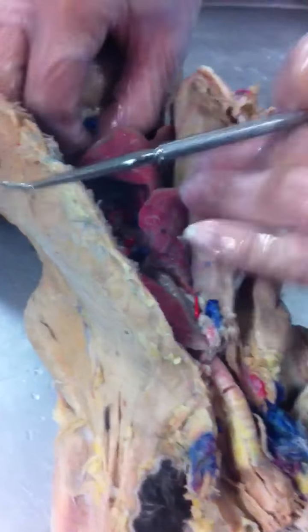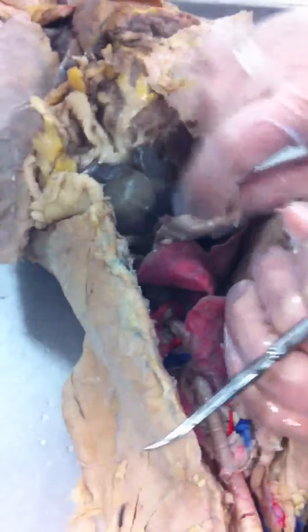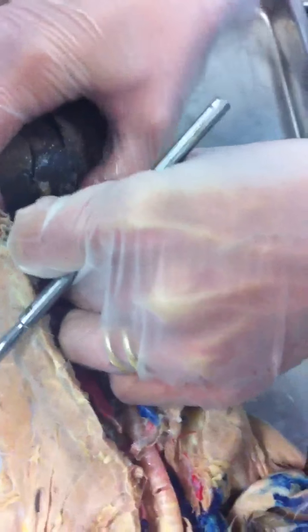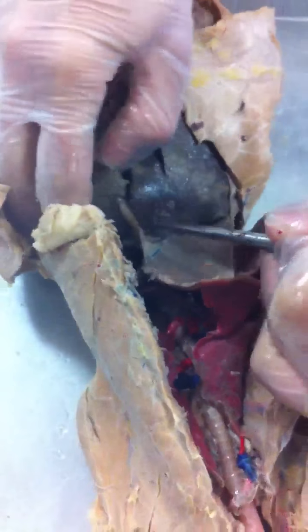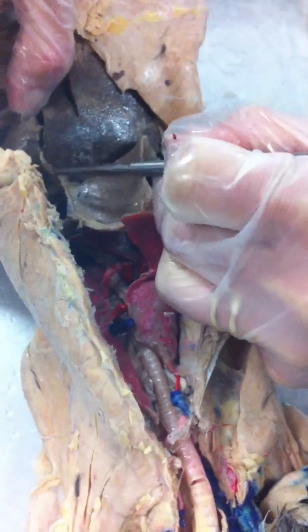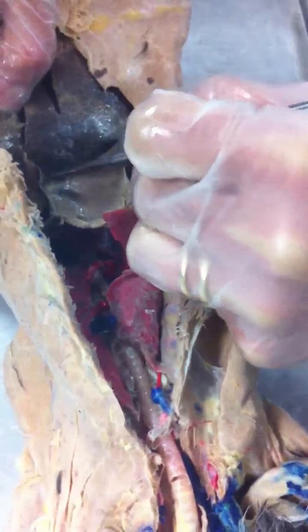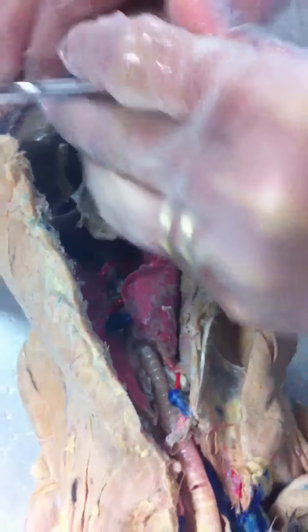All right. So as we go underneath the lungs, there is a large muscle here called the diaphragm. When you pull the diaphragm up, there is a ligament that extends down and separates the liver into right and left halves. What's the name of that ligament? Falciform ligament. It's the only one you need to know. So it separates the left and the right.